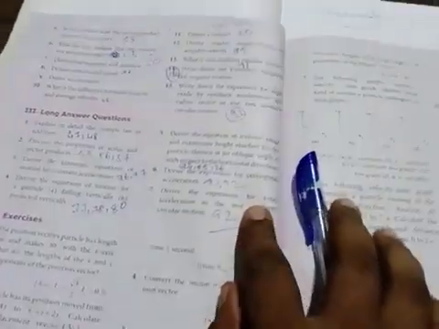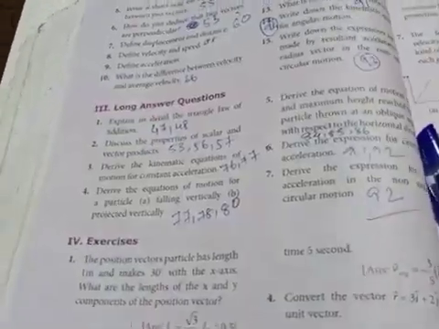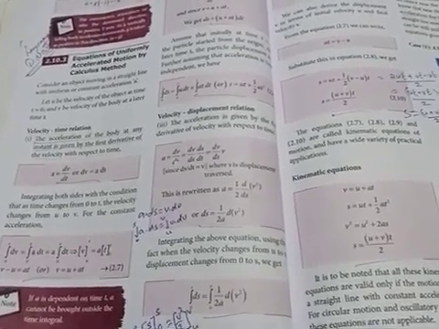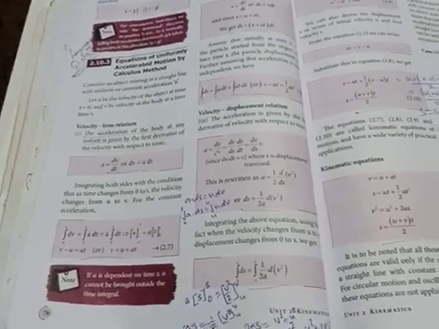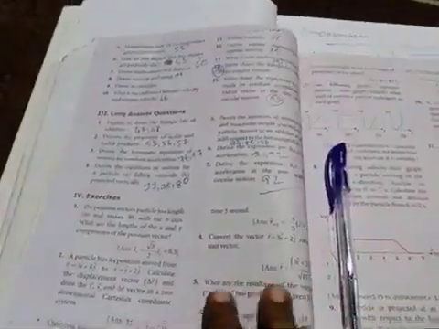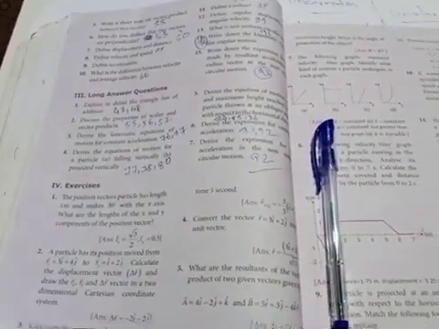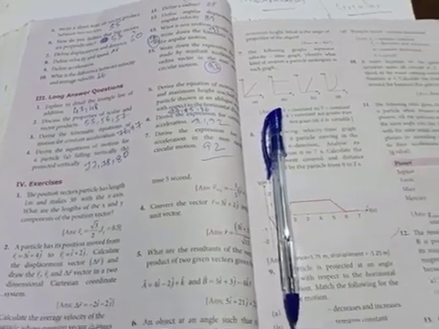Next question is kinematic equation of motion for constant acceleration in page number 76 and 77. So equation of uniformly accelerated motion by calculus method in page number 76 and 77, up to these 4 equations. So derive that. Page number 76 and 77, long answer question number 3.